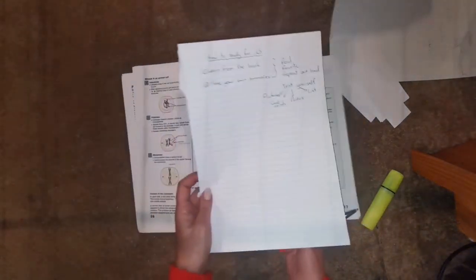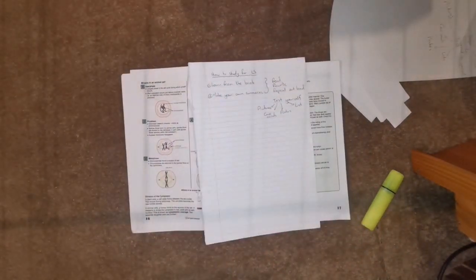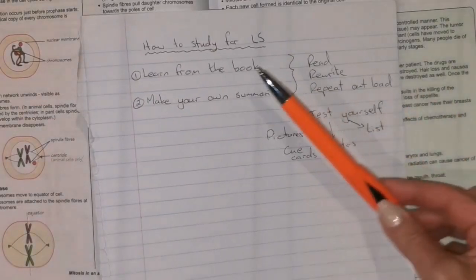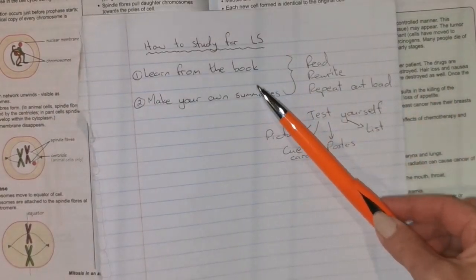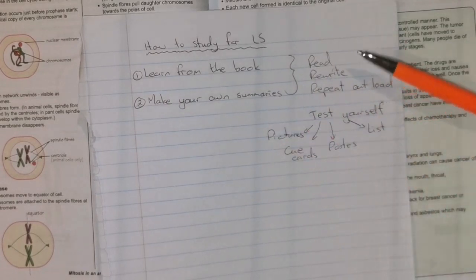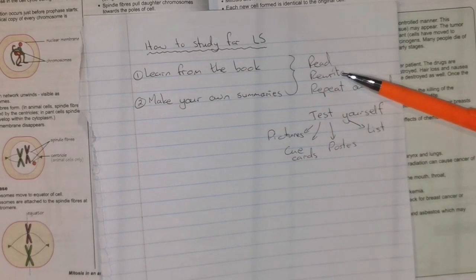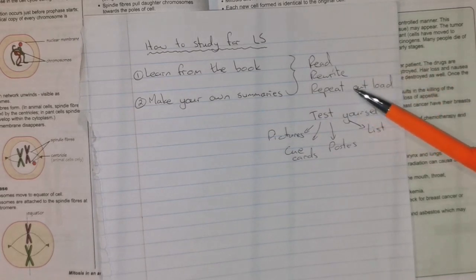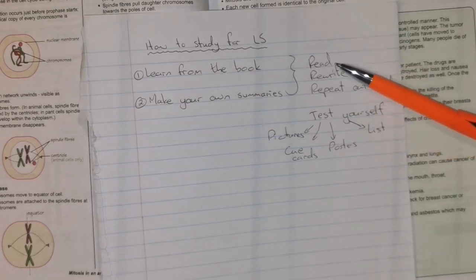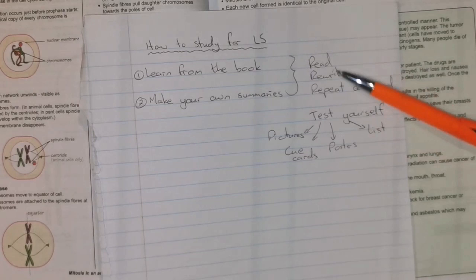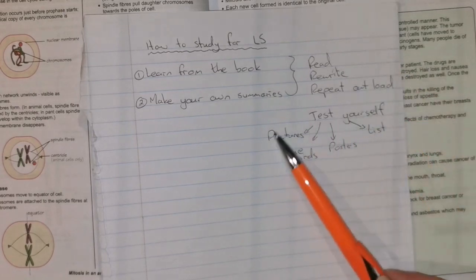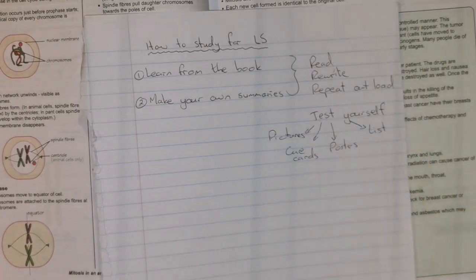So the key thing is that you decide which method you want to use when you study. Whatever you use, whether it's directly from the book or from summaries, you always have to read out loud the information first, then rewrite it by hand on a piece of paper somewhere, just so you can practice the spelling. Then you repeat it out loud for yourself. The more you read, rewrite, and repeat, the better. And then you have to test yourself in some way.